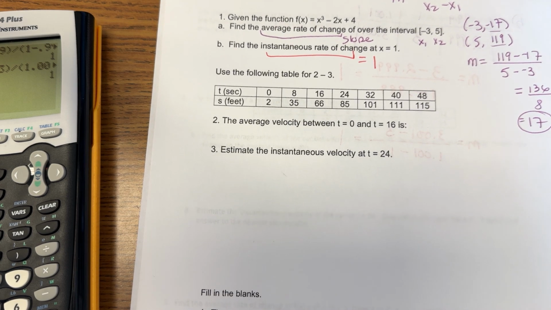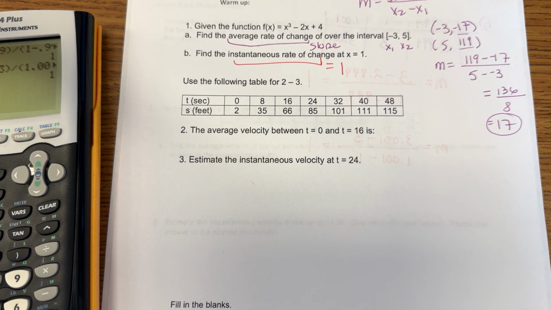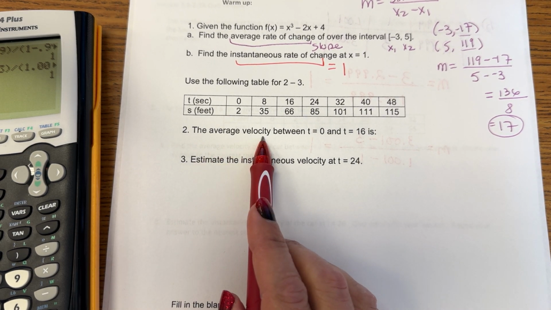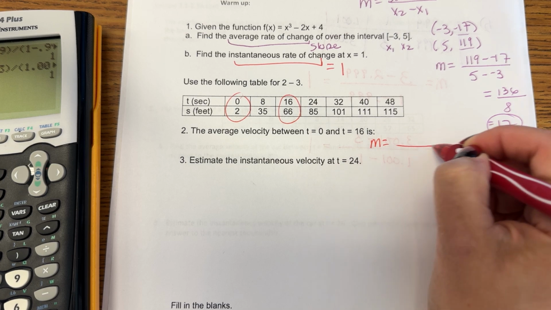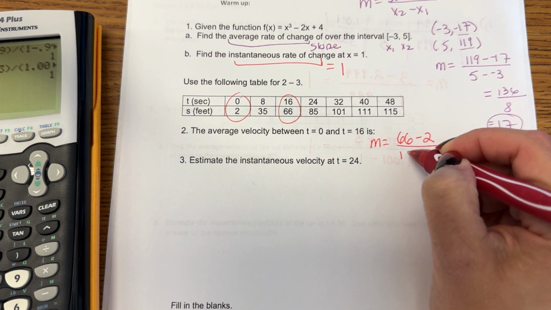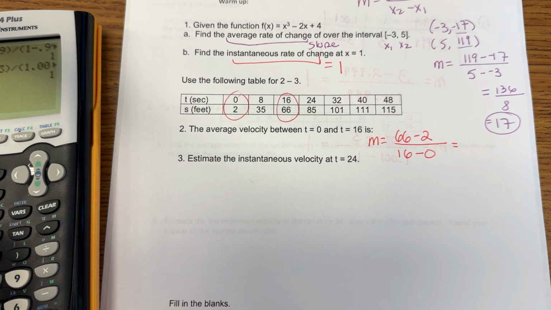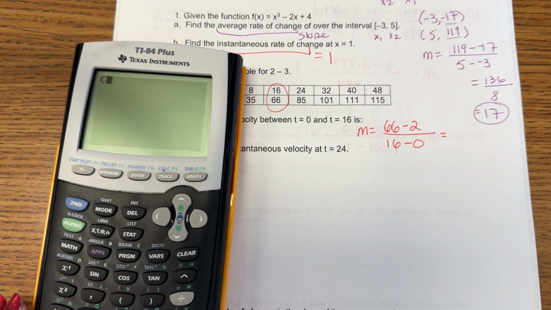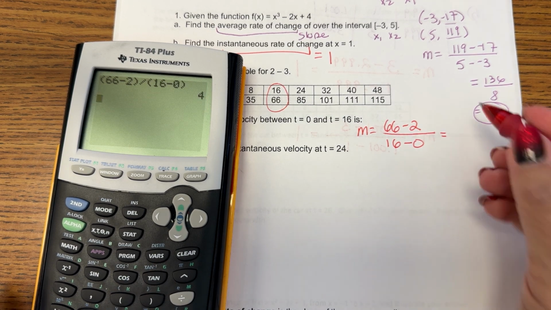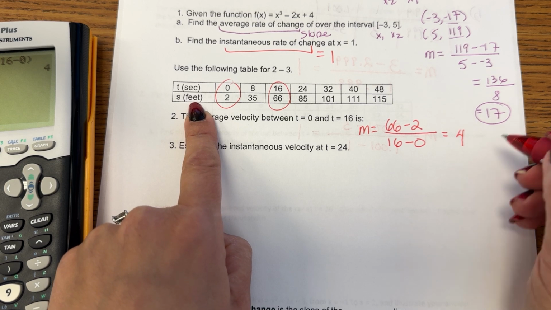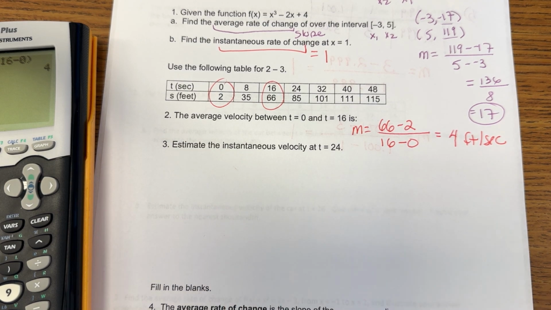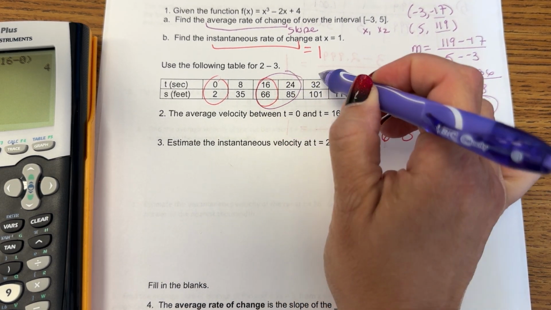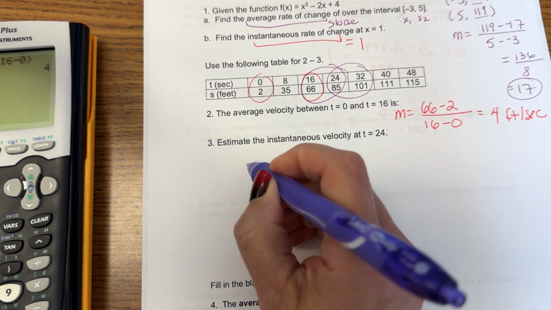All right, number 2, now we're given a table. I have no function. So the average velocity also means slope between 0 and 16. So the slope is y2 minus y1 over x2 minus x1. But now I have units. That's feet per second. For instantaneous at 24, I'm going to look at the slope on the left and the slope on the right and see what that's approaching.